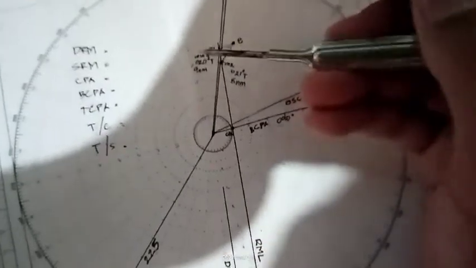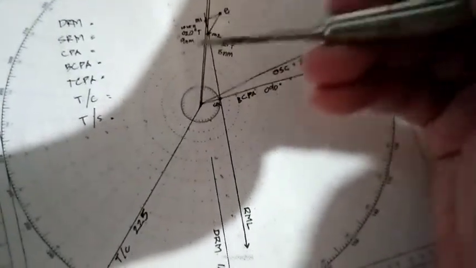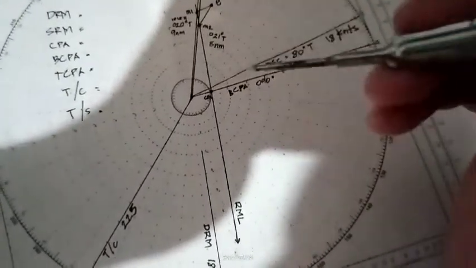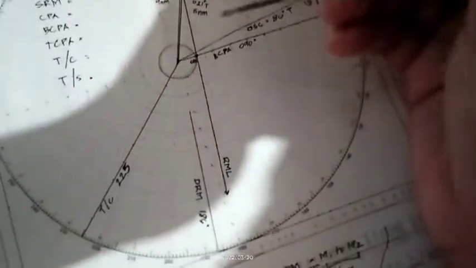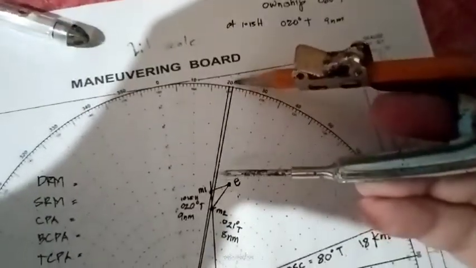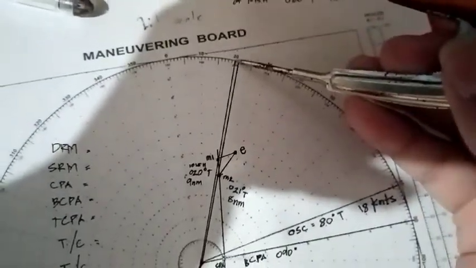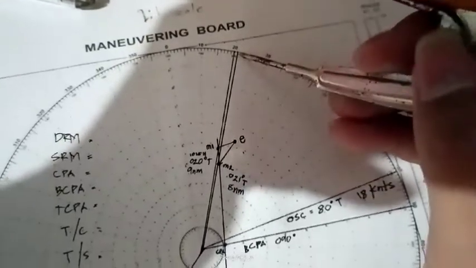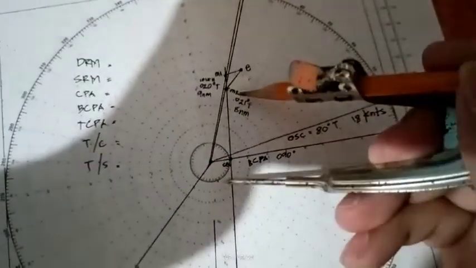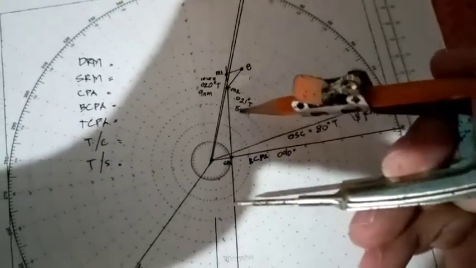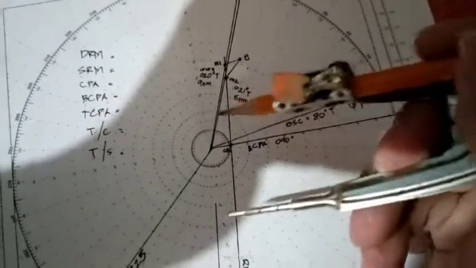Next, the same ship was seen after 6 minutes on bearing 021 degrees true at a distance of 8 nautical miles. So this is 20, then 21 at 8 nautical miles. We label it M2, 021 degrees true with a distance of 8 nautical miles.